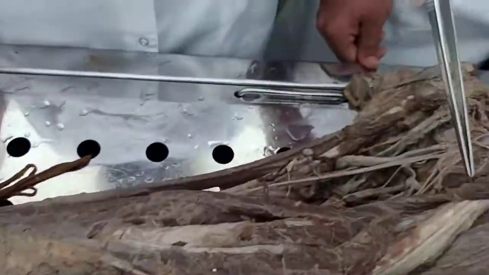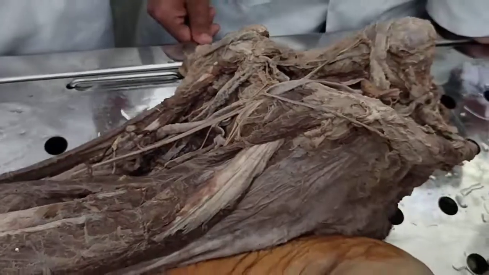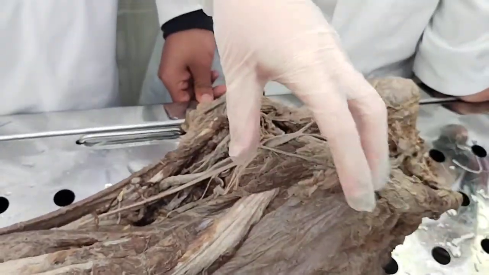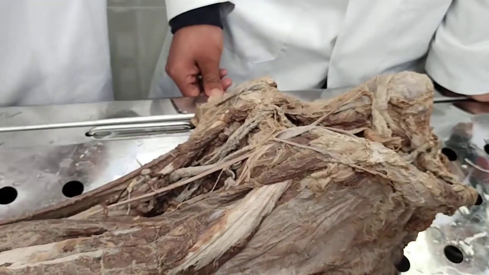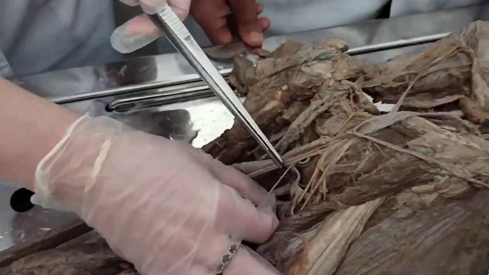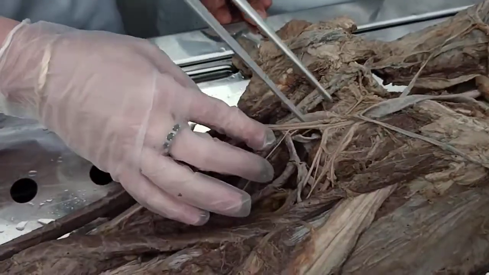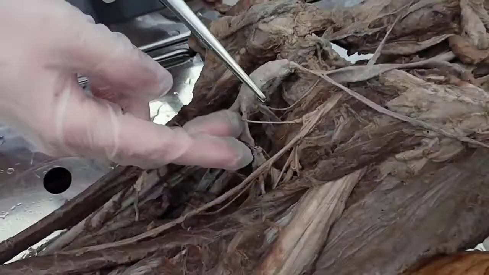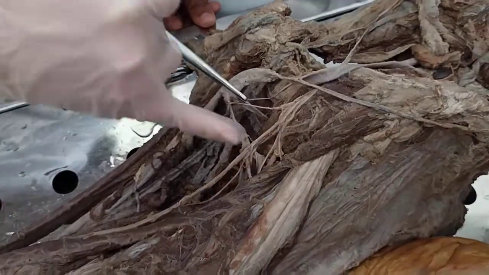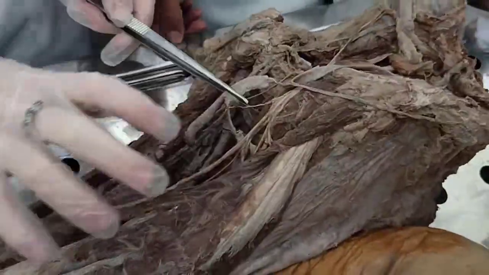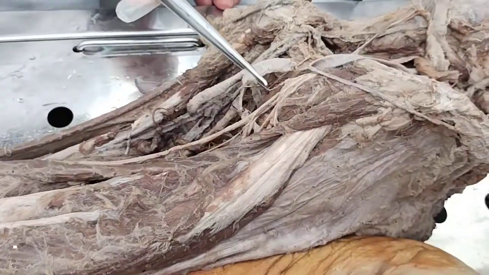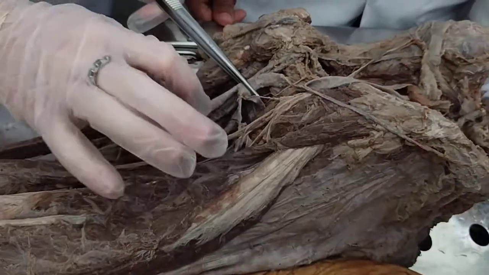And ascending branch goes upward, and it forms anastomosis with superior and inferior gluteal arteries, which are branches of internal iliac artery. And in case of occlusion of femoral artery above the origin of lateral circumflex femoral artery, this anastomosis can provide at least partial blood supply of the lower limb. Yes, so this is a very clinically significant anastomosis.